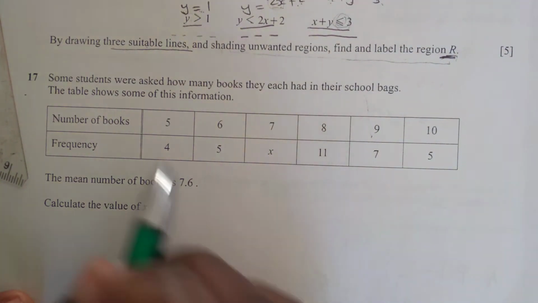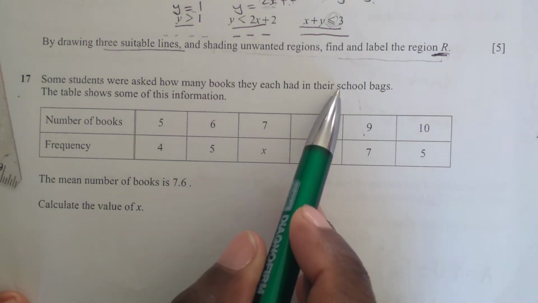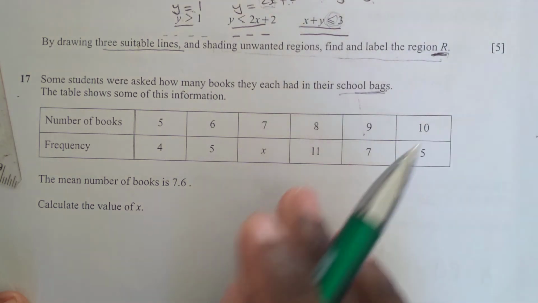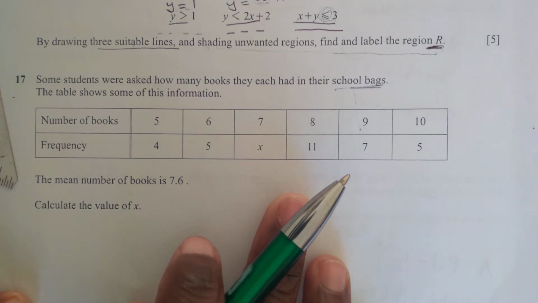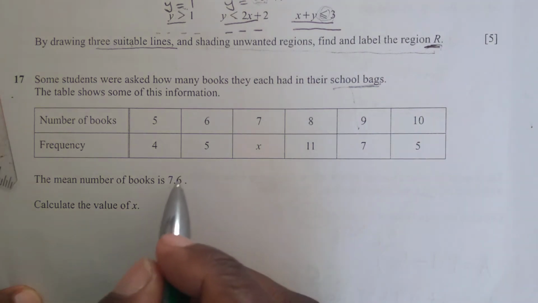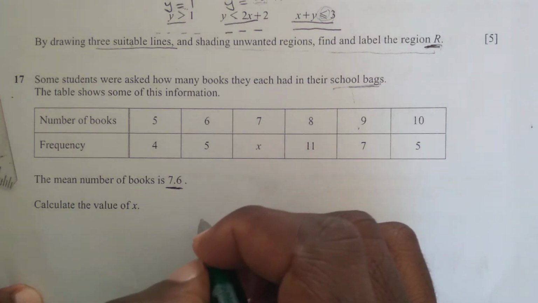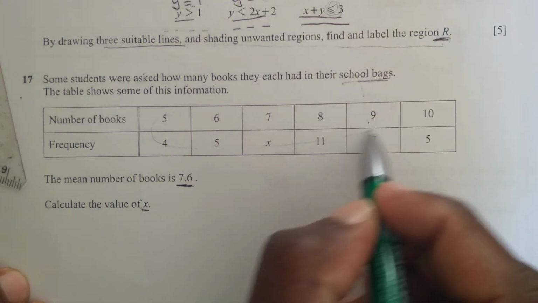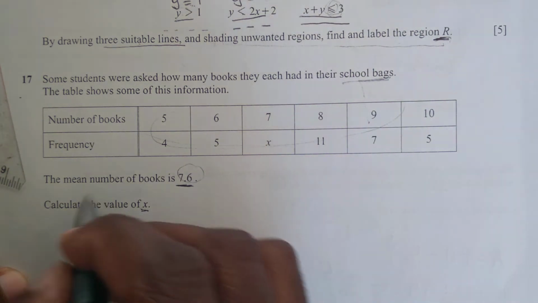Number 17 says some of the students were asked how many books they each had in their school bags. So they are checking how many books these students have in their bags, and the mean is already given as 7.6. To solve for x, we are going to calculate the mean using this and equate it to 7.6.